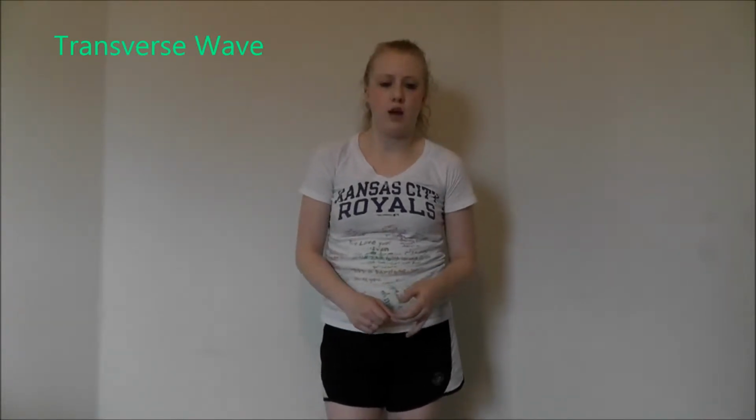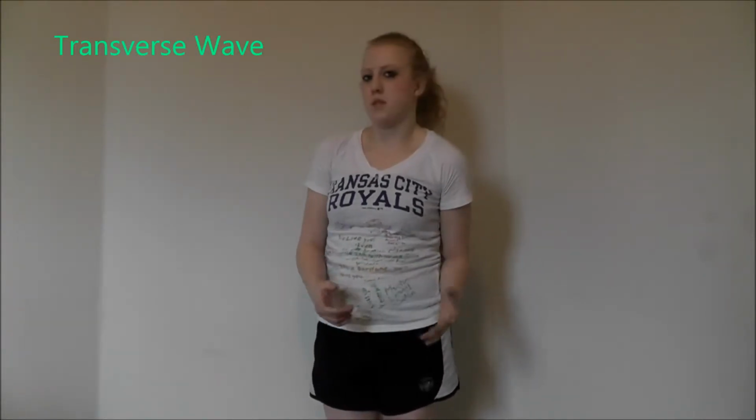Now, first up is the transverse wave. It's a wave in which the disturbance occurs perpendicular to the travel of the wave. So to represent this, we're going to use a slinky, and you can get this beautiful slinky at the dollar store for $1.